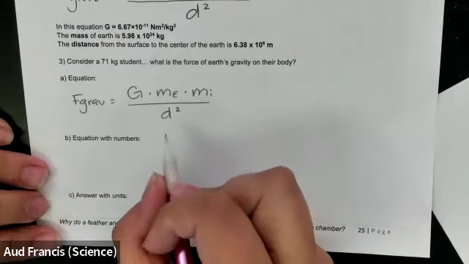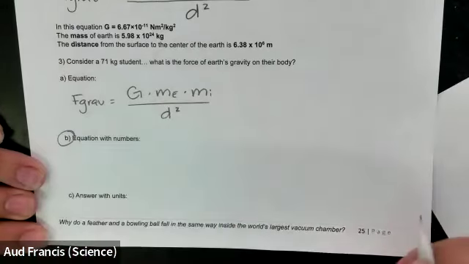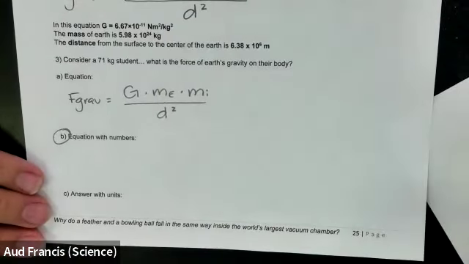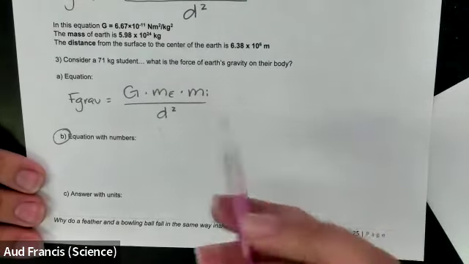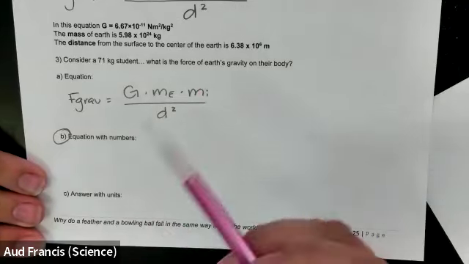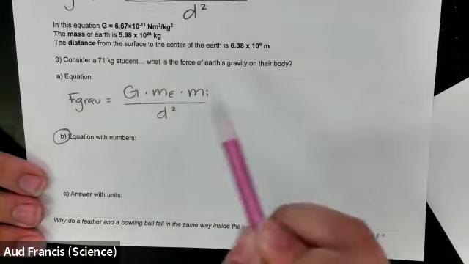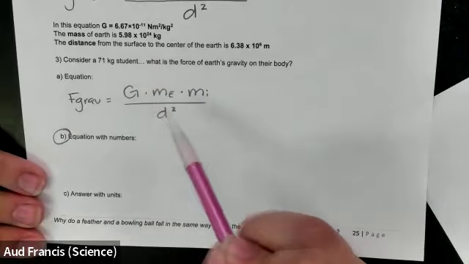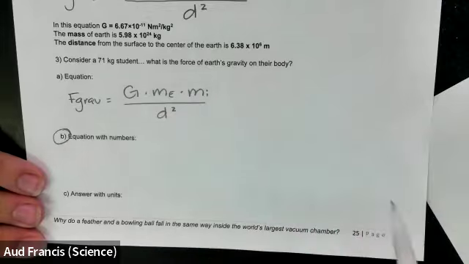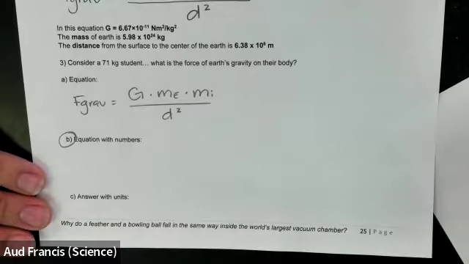So now we've got to plug in our numbers. This right here is what I need you to do. 3B is like the killer part of this for people. Y'all, we are playing connect the dots. If you see the value for G, you plug it in where G goes. The value for the mass of the Earth, that's ME, goes in where the mass of the Earth goes. The distance, D, goes where D is. This is your item, 71 kilogram student, so you're going to put that in for the mass of the item. That's the plan. All you have to do is just match stuff up.